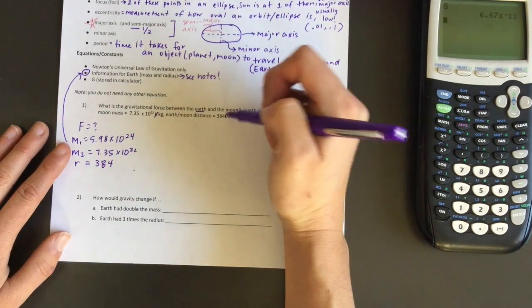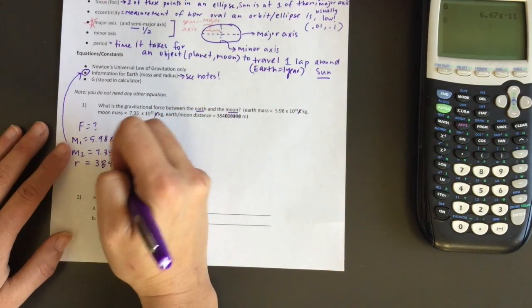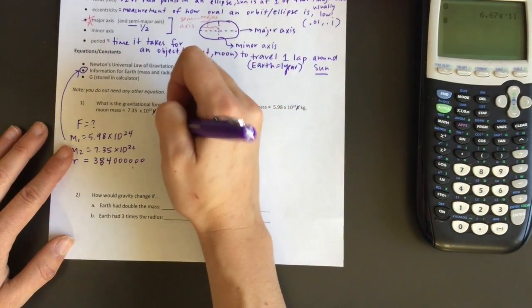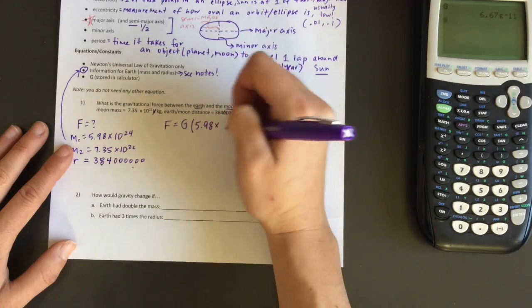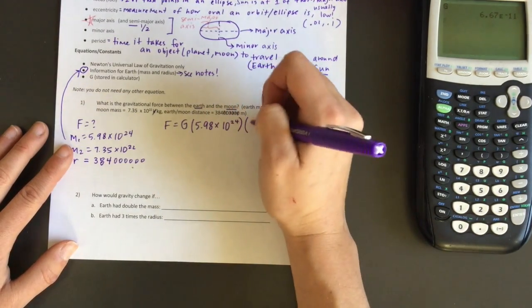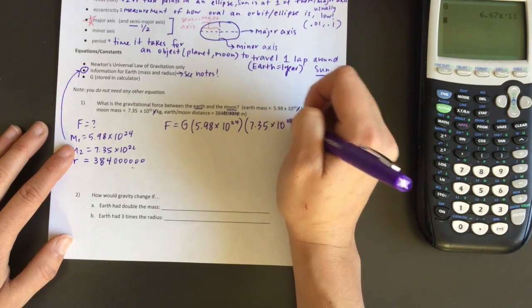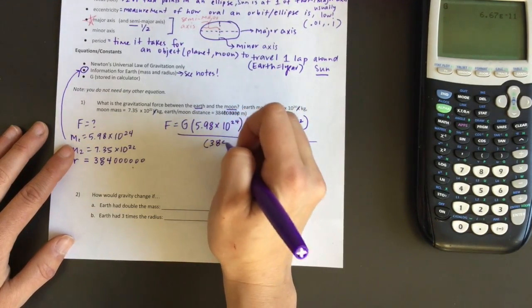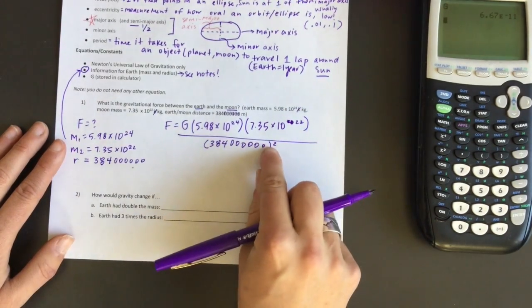Be careful here how many zeros. 1, 2, 3, 4, 5, 6 zeros. So from here, I just need to plug it into my equation. Don't forget big G, and don't forget parentheses, because if you don't use parentheses, oops, that's supposed to be a 2. You will not get the correct answer. And then 1, 2, 3, 4, 5, 6, and then that number gets squared. It's super easy to forget the squared of the radius.